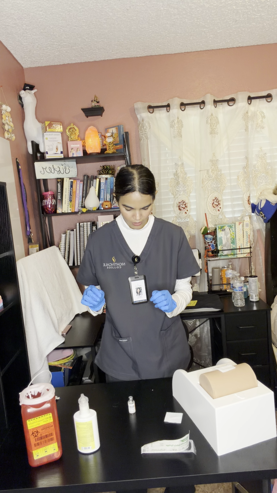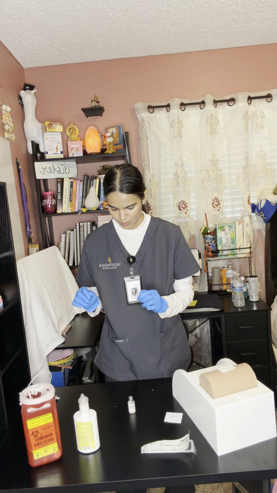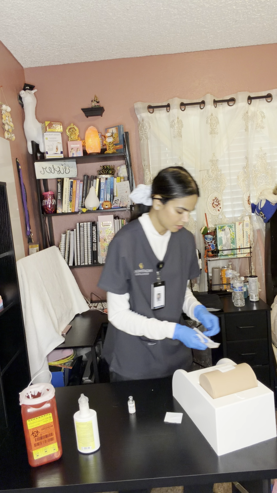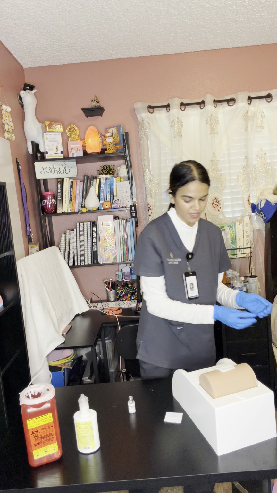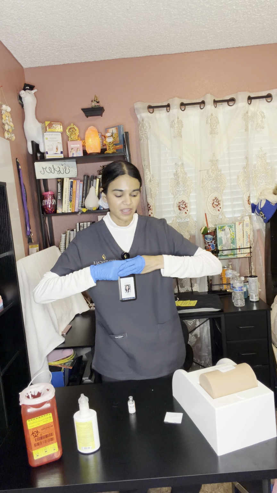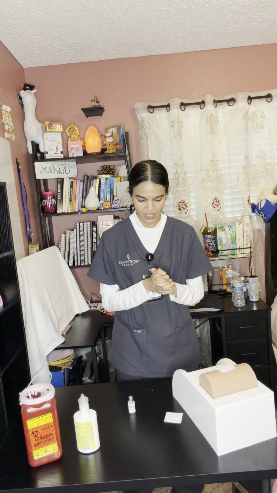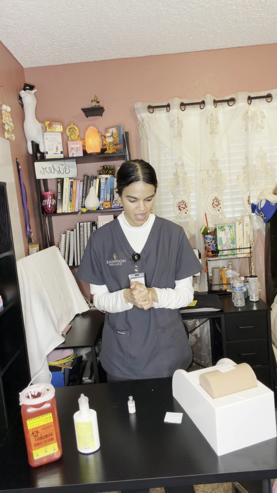I will now clean up the area and remove my gloves. I will ask the patient if they are experiencing any side effects and check the site. I will then document the procedure that was performed and any findings that I may have found, as well as the condition of the patient and how they tolerated the injection.